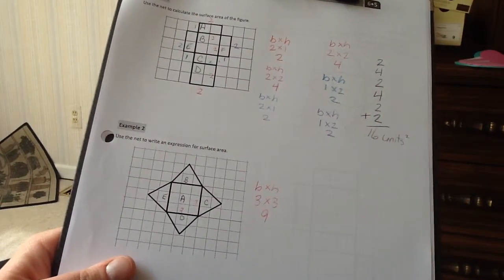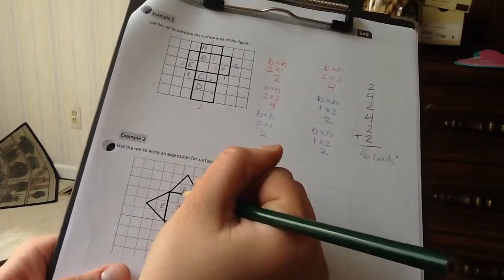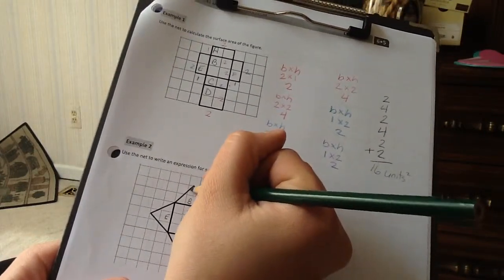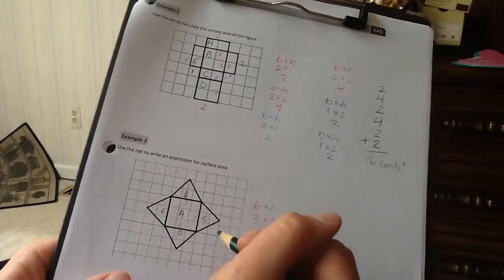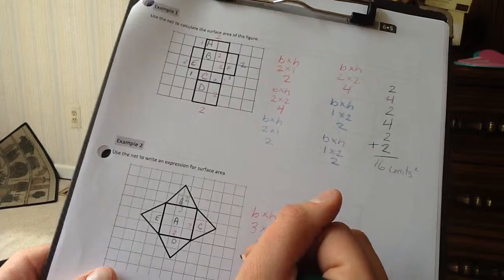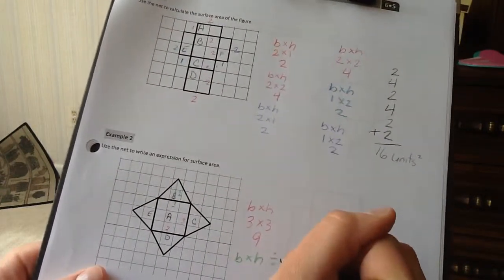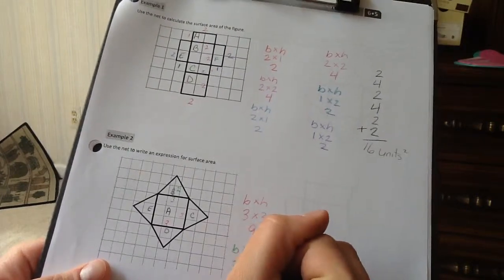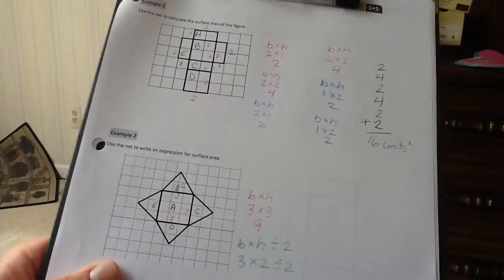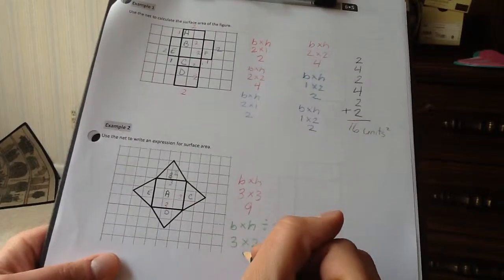Now I'm going on to shape B, which is a triangle. So I can see that my base is 3 and my height is 2. So the formula for a triangle is base times height divided by 2. So 3 times 2 divided by 2. 3 times 2 is 6. 6 divided by 2 equals 3.